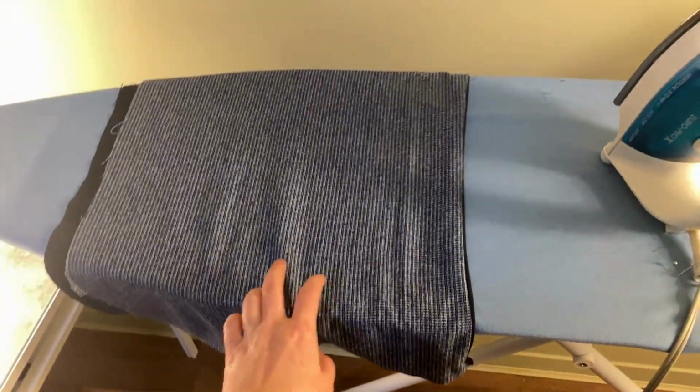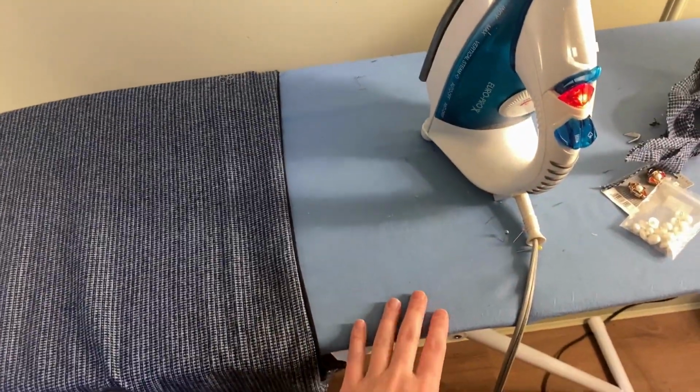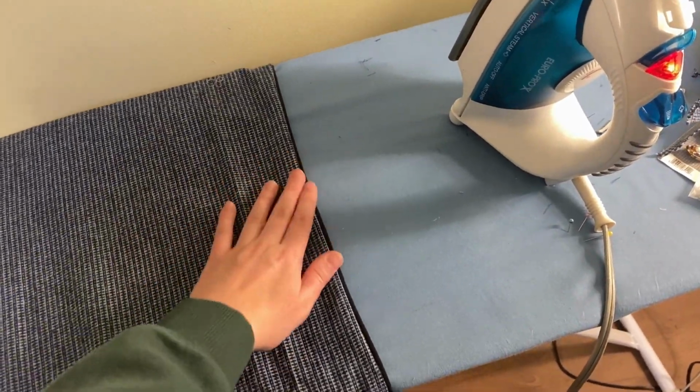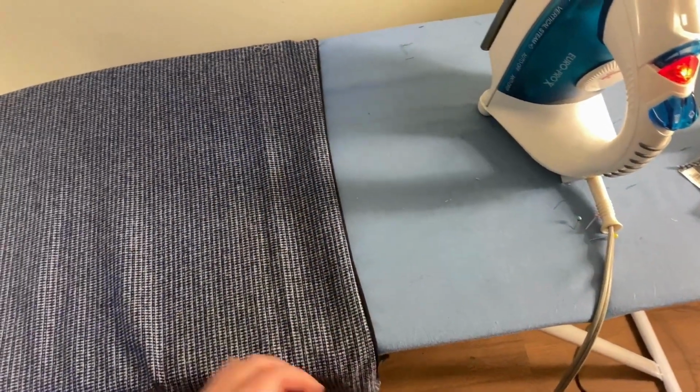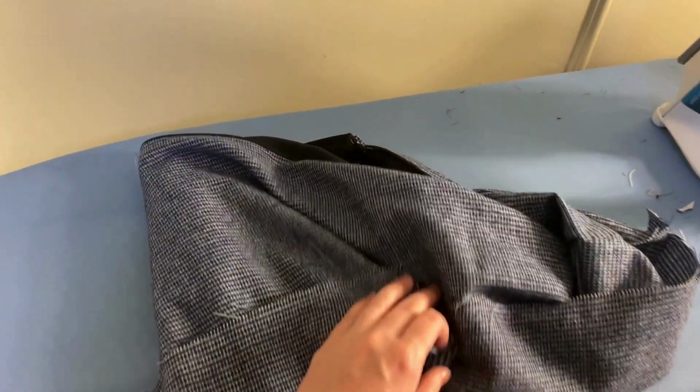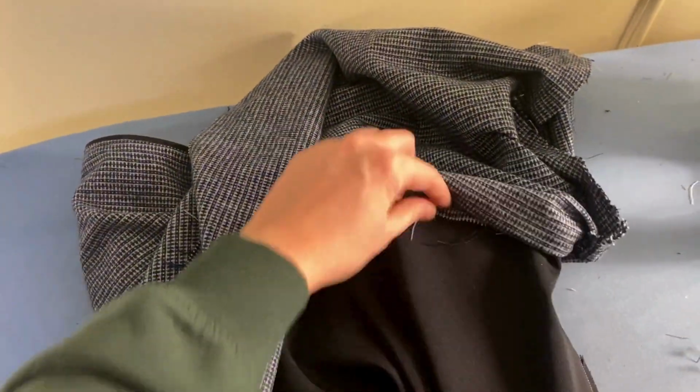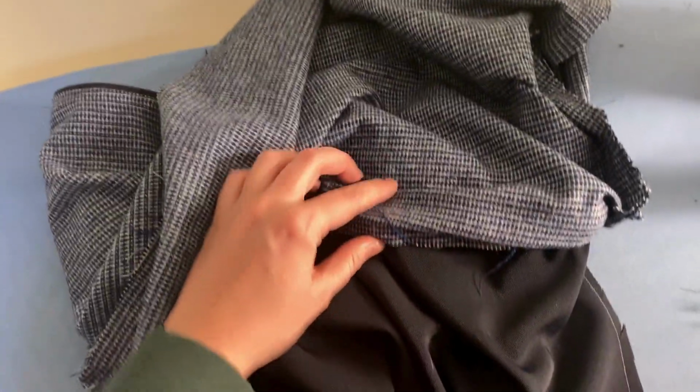Now put your skirt on your ironing table and iron along the piping to make it flat all around the edge. This step is optional, but if you want the fabric at the top to lay very nice and flat, flip the right part of your skirt and do an understitch.